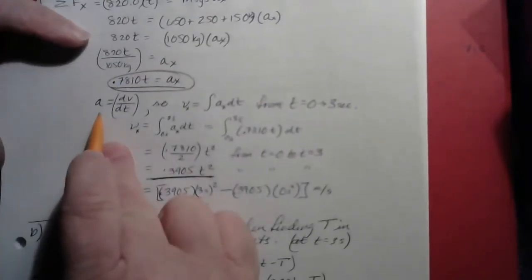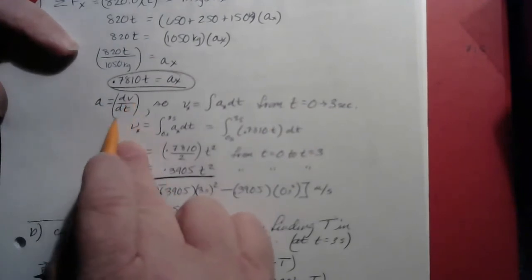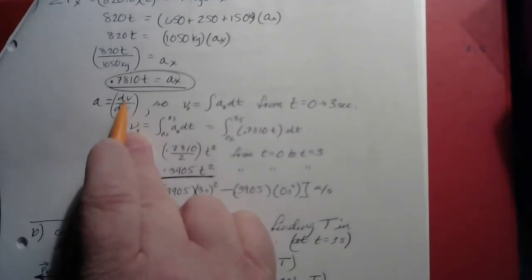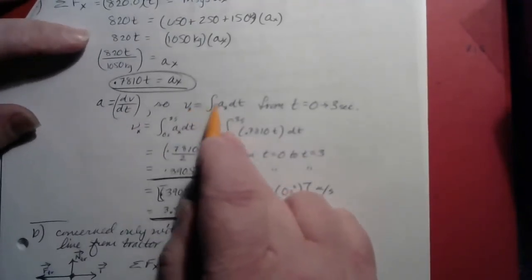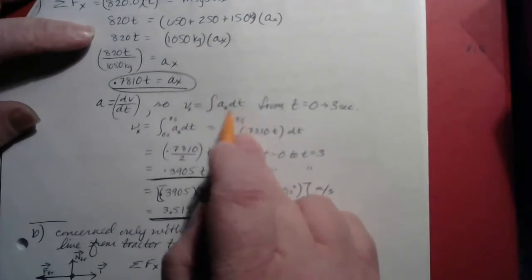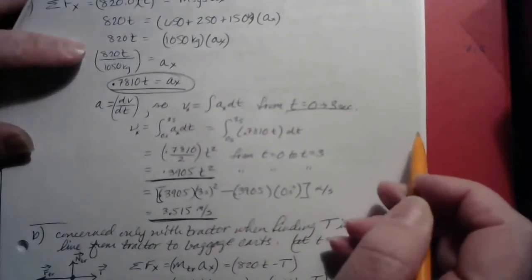Okay, acceleration, as we know, is the derivative of velocity. So velocity would be the integral of acceleration. So velocity in the x direction would be the integral of acceleration in the x direction with respect to time. And we're doing this from time 0 to 3 seconds.